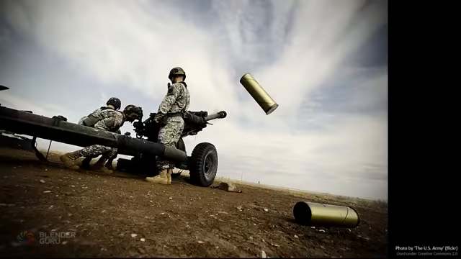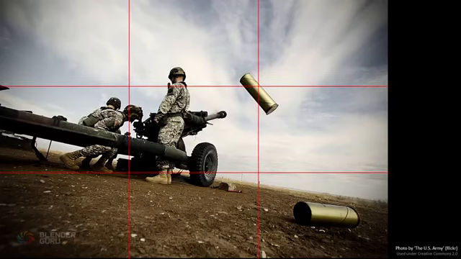Here's an example of some photography by the US Army, and I'm almost certain this was cropped deliberately. I can't imagine that this came out of the camera this way, because as you can see, it lines up beautifully with the rule of thirds. So as you can see, it's just a visually pleasing image.